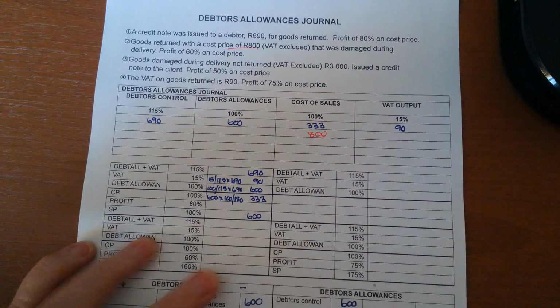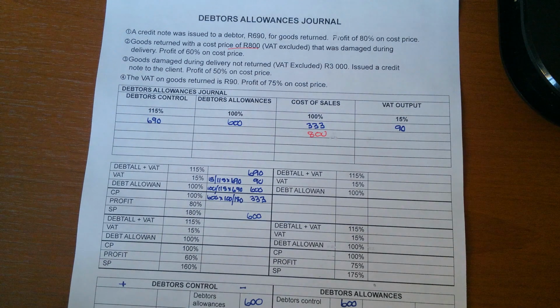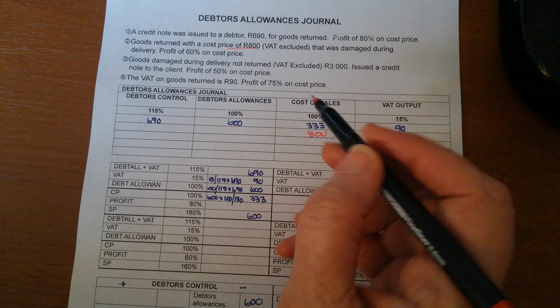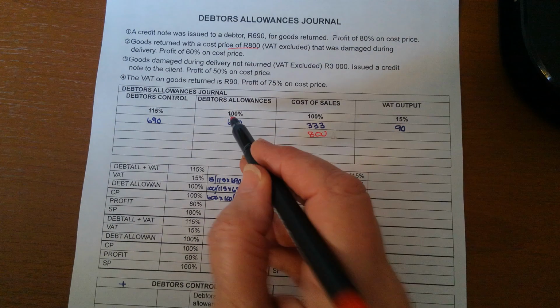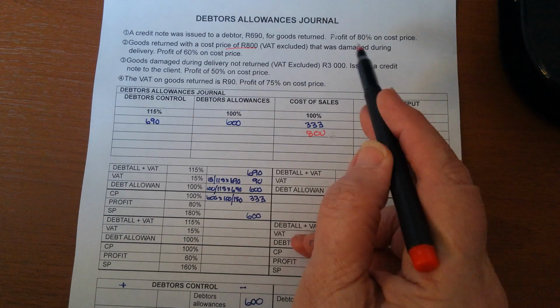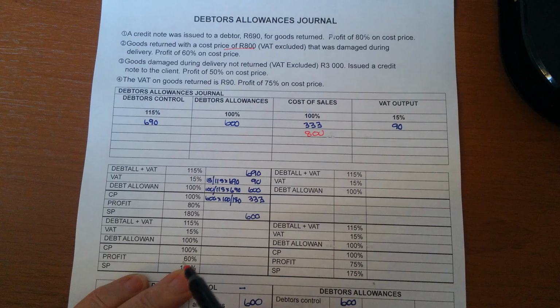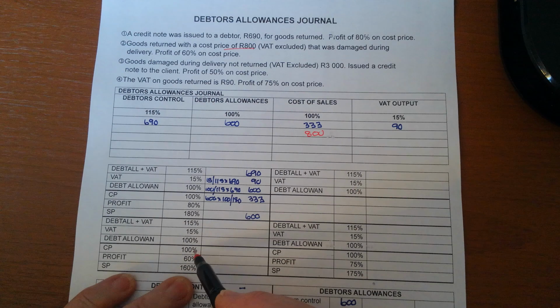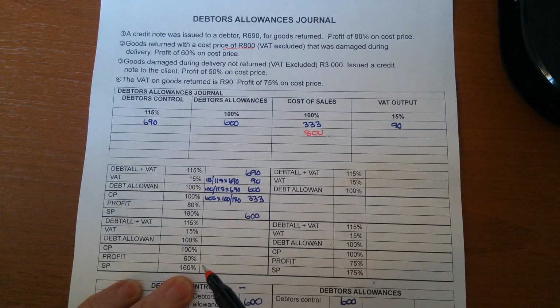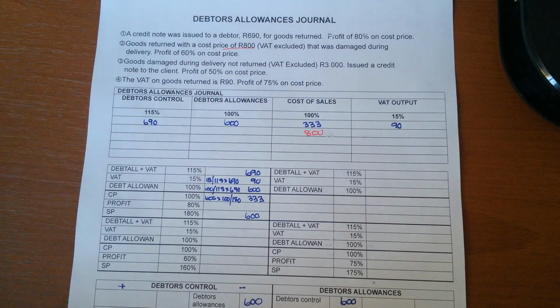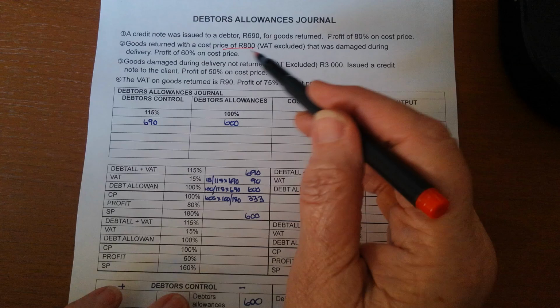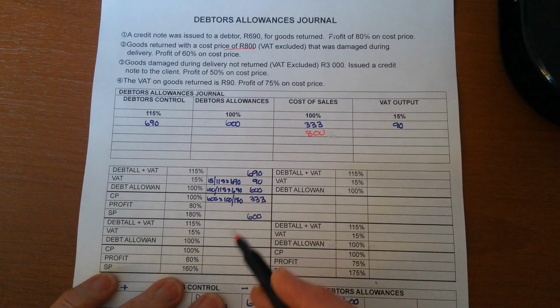And if we look in the calculations, if I want to know what is the debtors allowances, I will say the profit is 60%, so it means that I have to calculate the 60% to get the debtors allowances. So they give me the cost price, the cost price is 800.